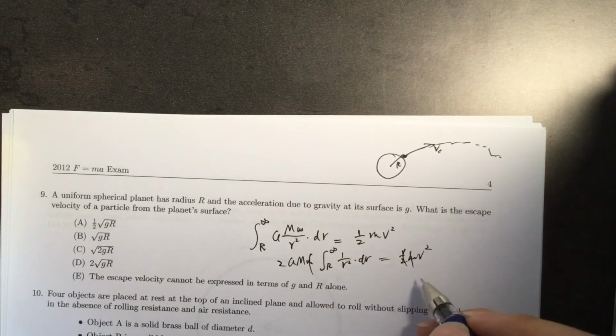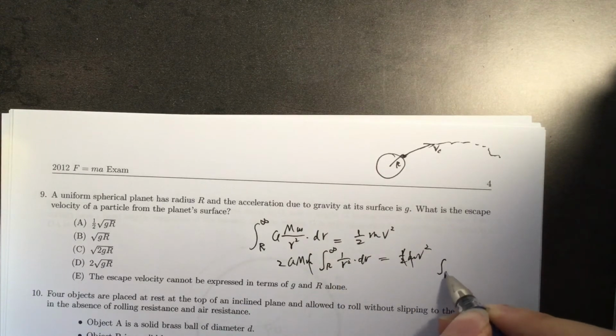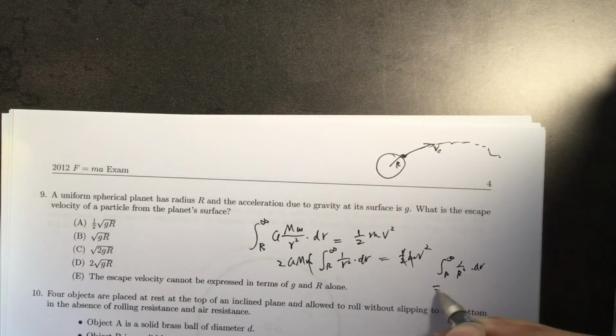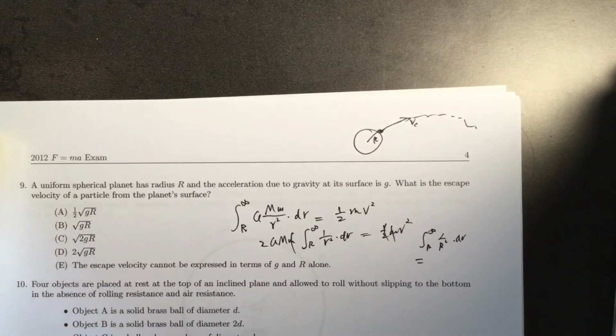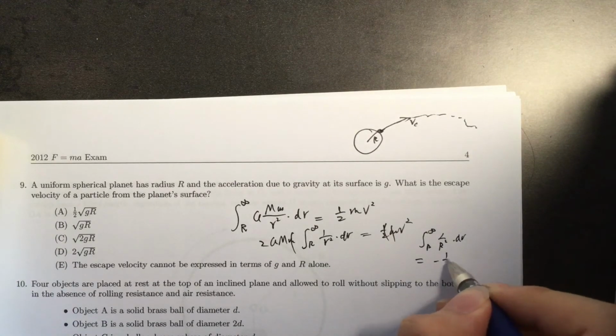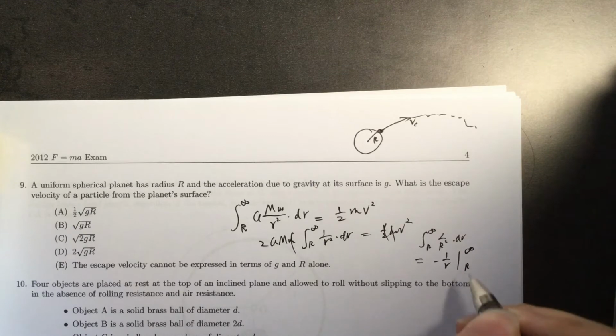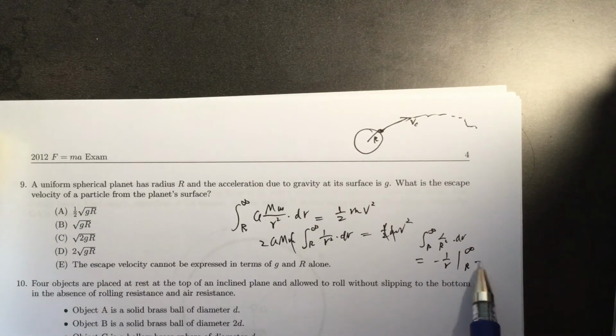The integral of 1 over r squared dr is equal to negative 1 over r, from r to infinity, which is negative 1 over infinity, just 0, minus the negative of 1 over r, which is plus 1 over r.